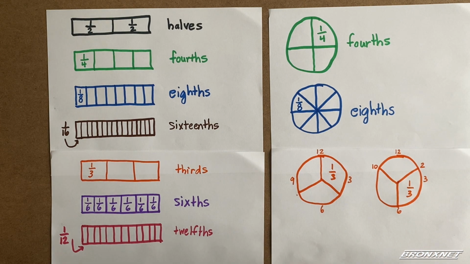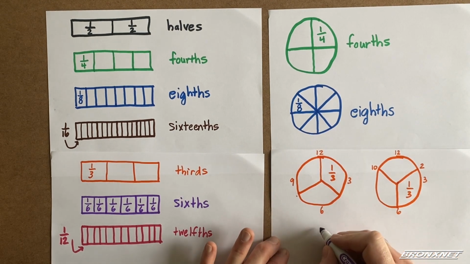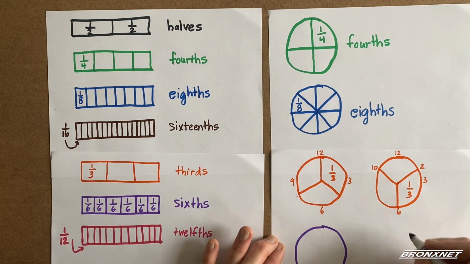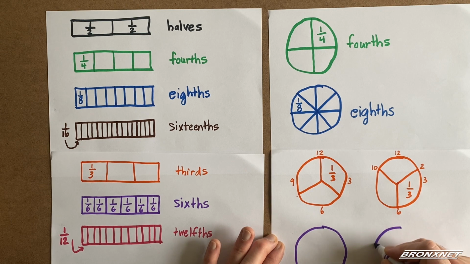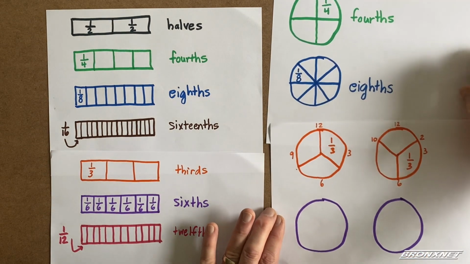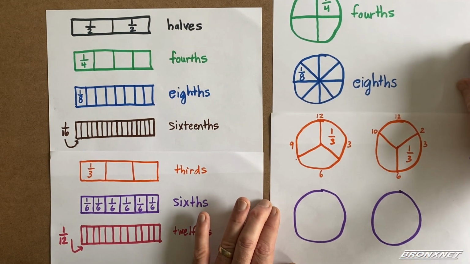Okay, so if I want to do 6 now, I'm going to again start with a circle the same size. I'll show you both ways. So I have a circle the same size.